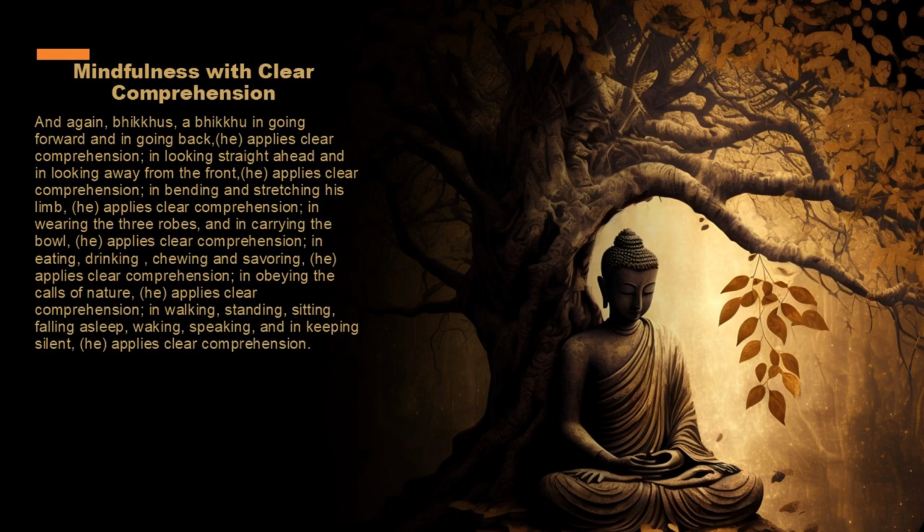And the next application of clear comprehension is saṅghāṭipattacīvaradhāraṇe sampajānakārī hoti, wearing the robes and carrying the almsbowl. You apply clear comprehension. In this Maha-Satipatthana Sutta, given to monks, the Buddha talked about clear comprehension of these two important aspects of monastic daily life.